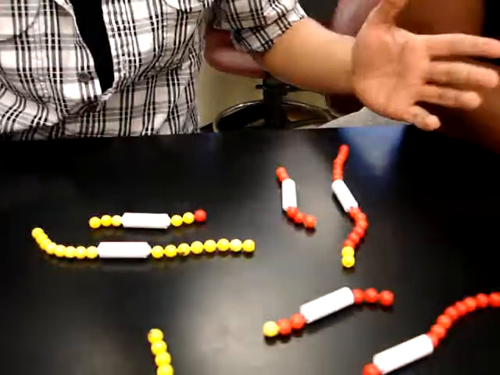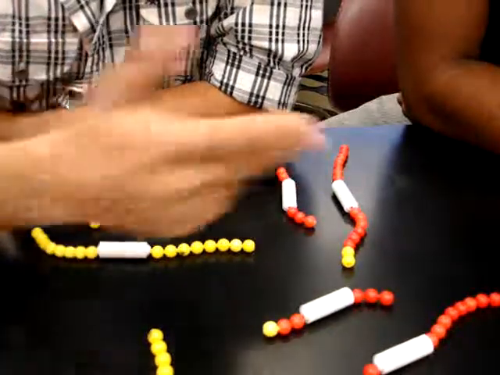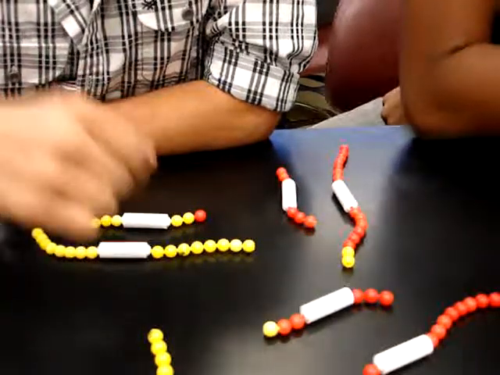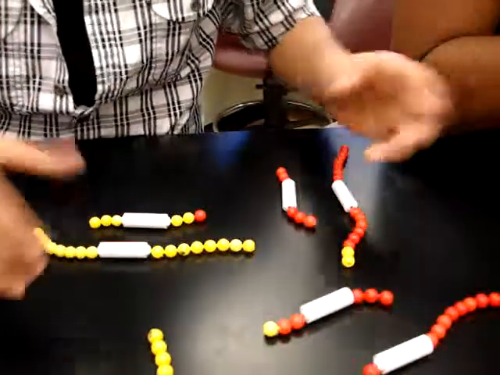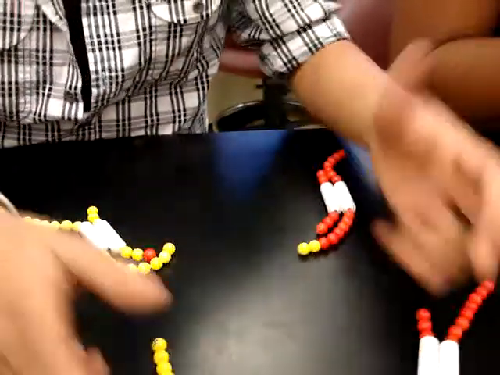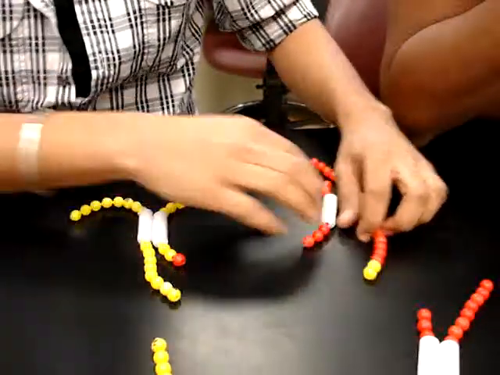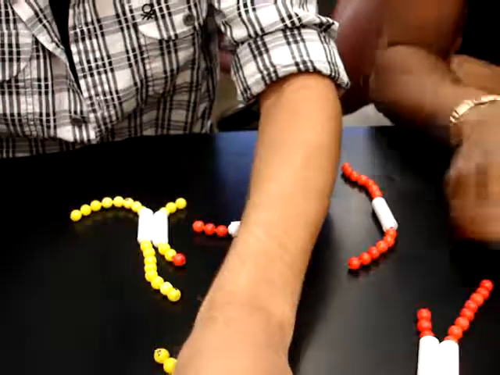Now we can see that there are 1, 2, 3, 4 different types. None of them are the same due to the fact that they crossed over the genetic codes. What this means is that there are basically infinite possibilities, because it's possible that the first 2 beads could switch.